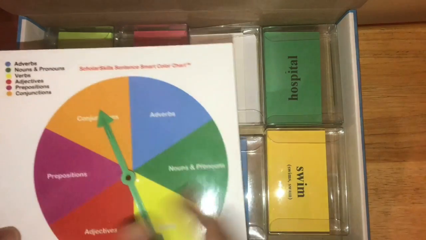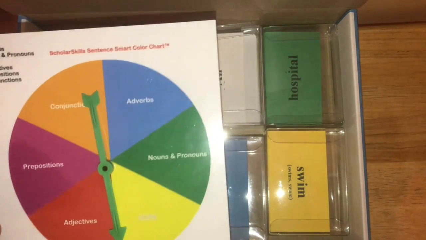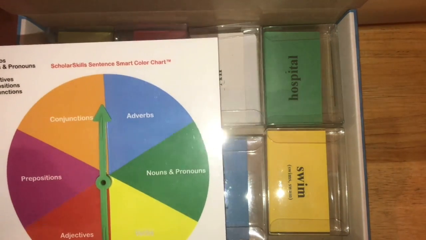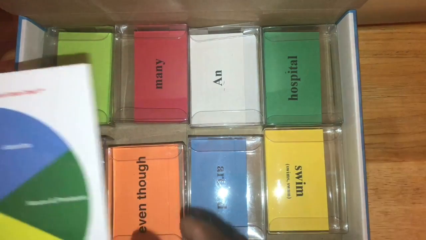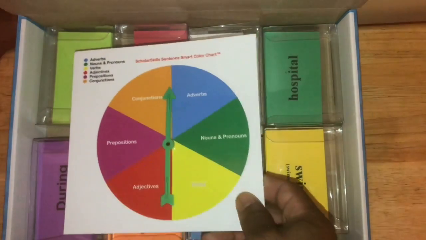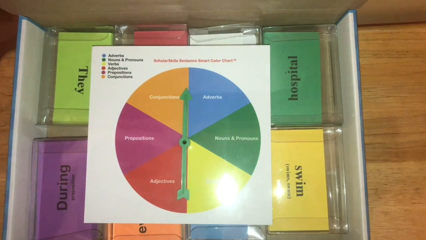You can even do double combinations. You can do two. I can do a verb and spin again, and then I'll do a conjunction. So I'll take a verb out of my box, take a conjunction card out, and try to make them into one sentence. So have some fun as you become sentence smart.